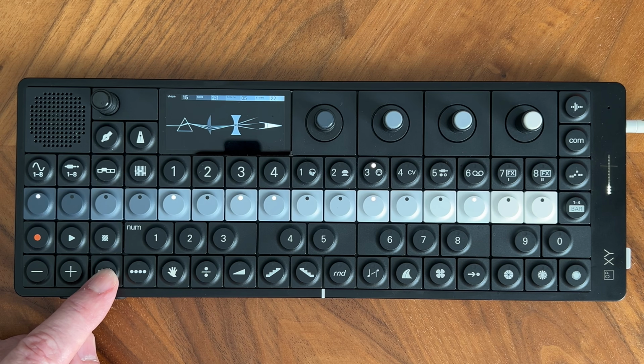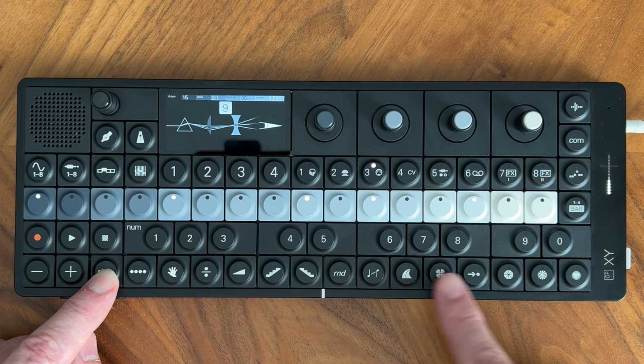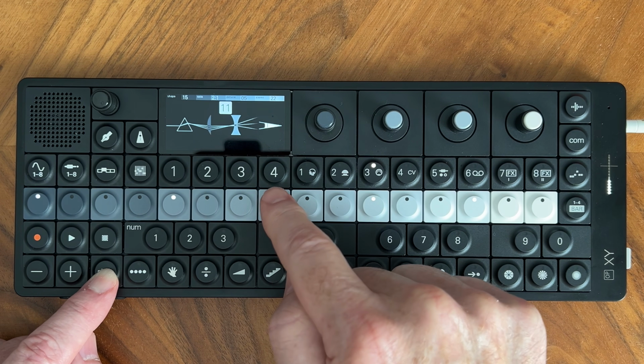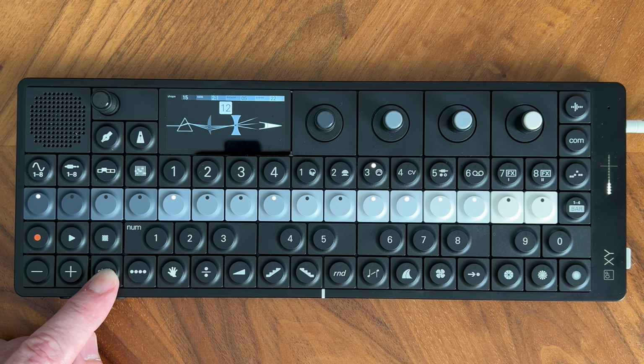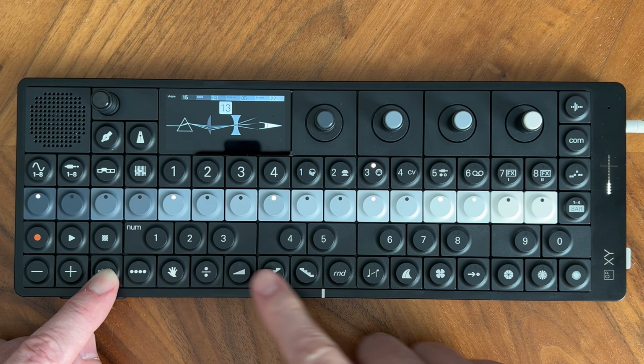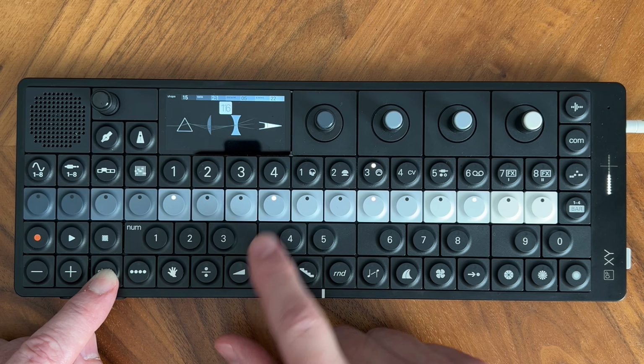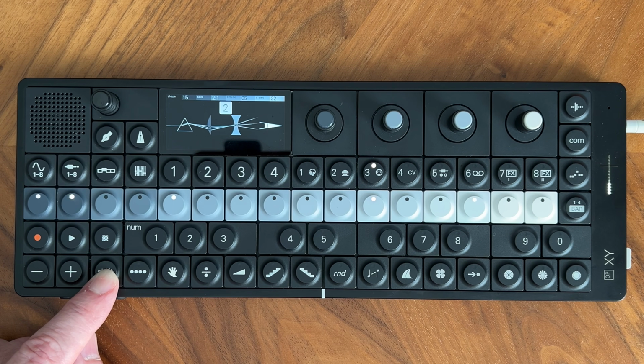On the step components, if you hit that once, you get this row that's written on the front. And if you hit it a second time, you get a whole other row of step components. That would be cool. So anyway, you hit it, and now that means we're adding a step component to that step.